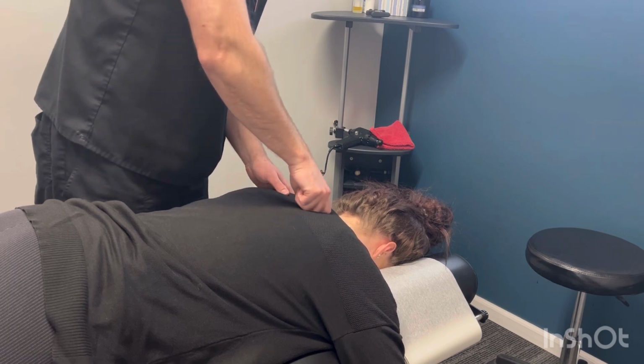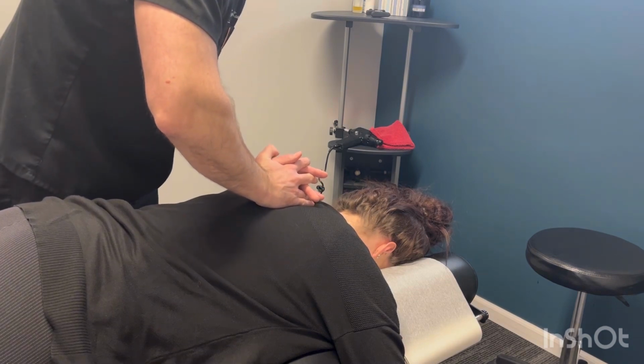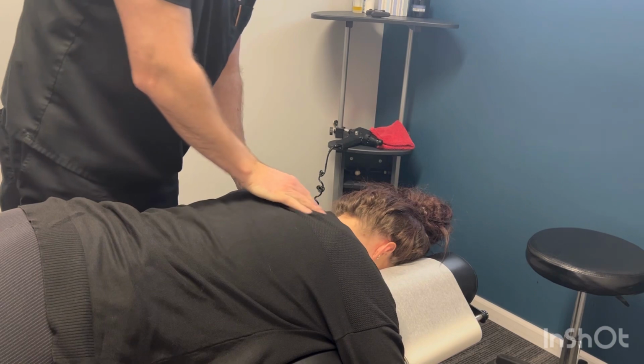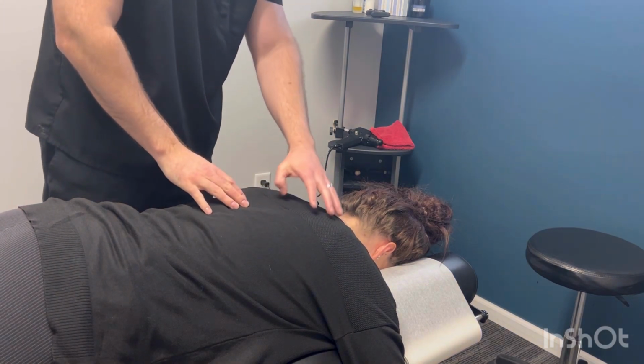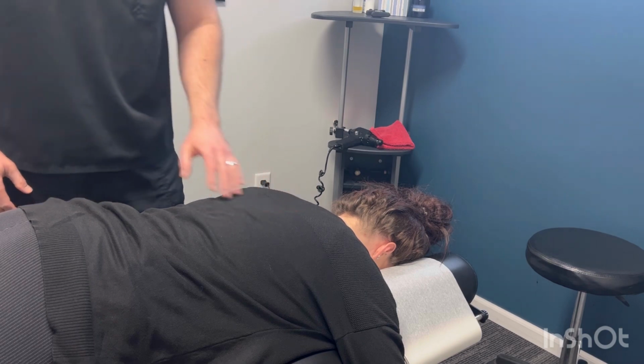I'll show you what a gentle adjustment in this area looks like. We'll have her take a deep breath in and out. Good. That'll free up that mid back, help take the stress off the neck and shoulders, and that'll help prevent headaches in the future there.